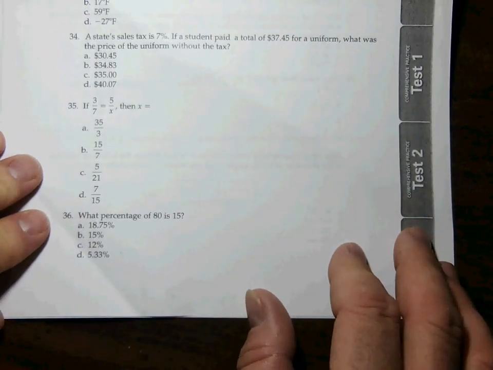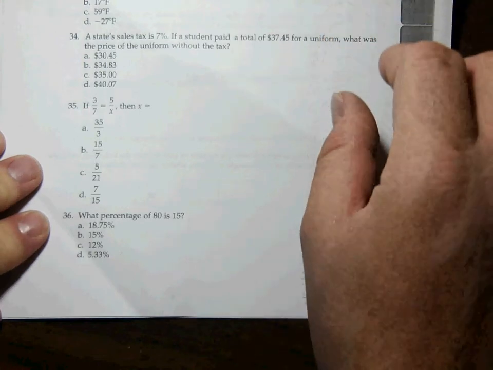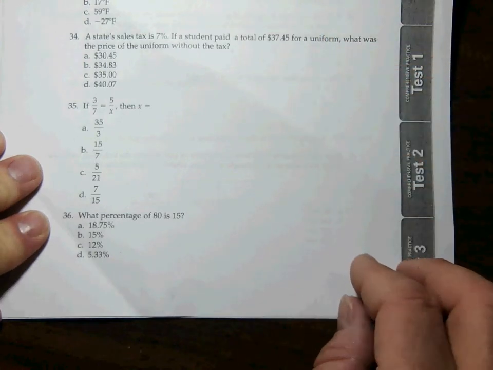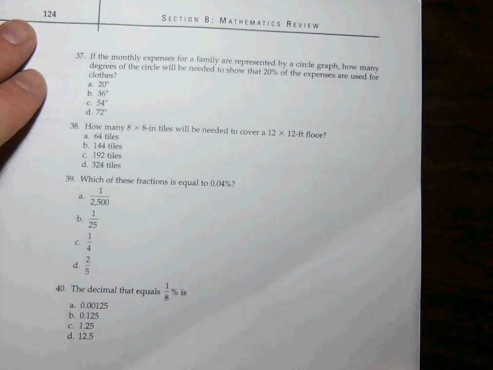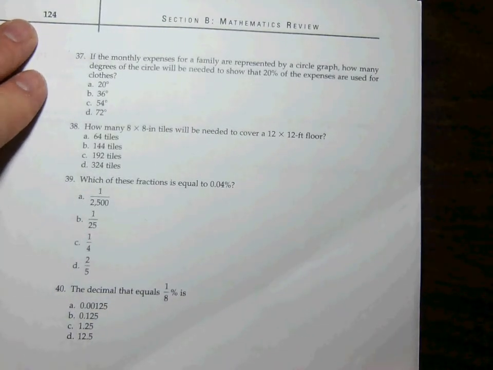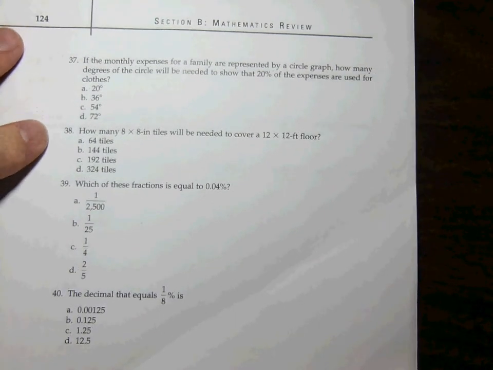36. What percentage of 80 is 15? 37. If the monthly expenses for a family are represented by a circle graph, how many degrees of the circle will be needed to show that 20% of the expenses are used for clothes? 38.